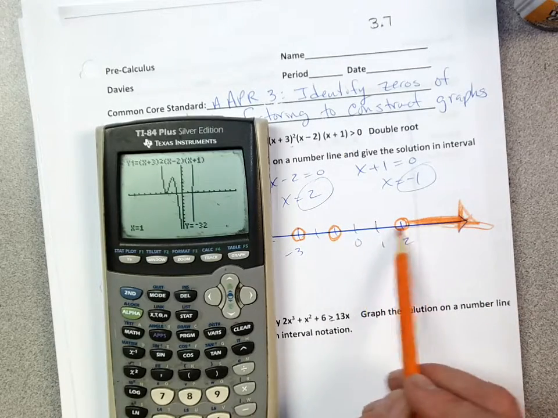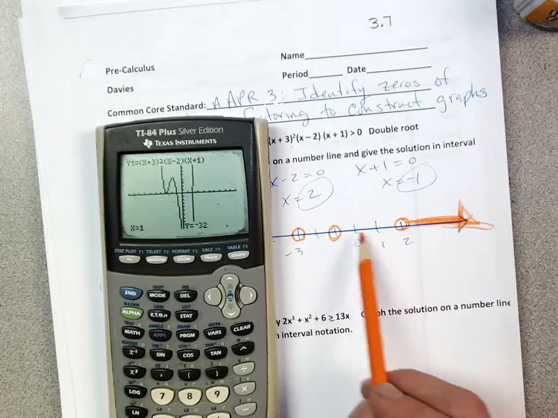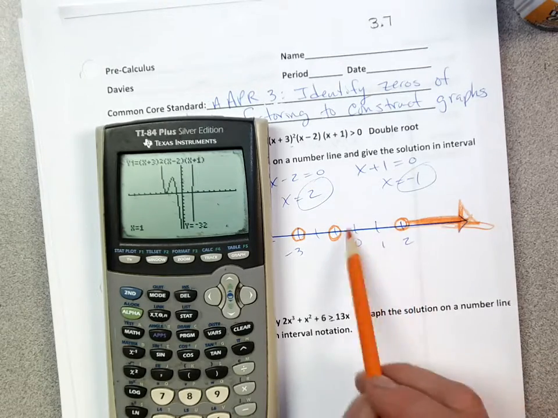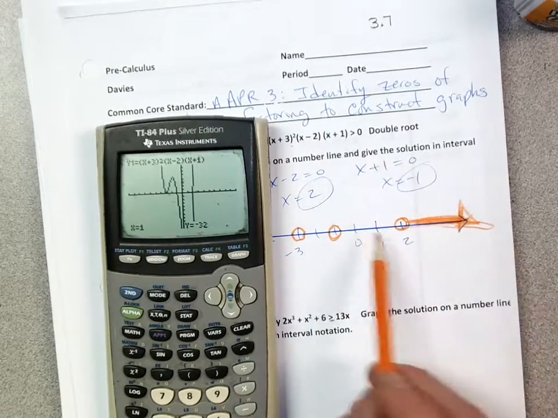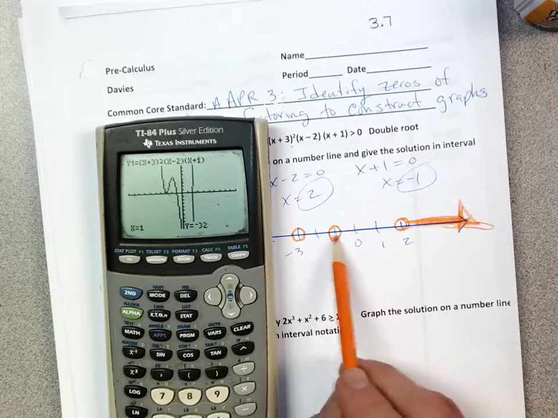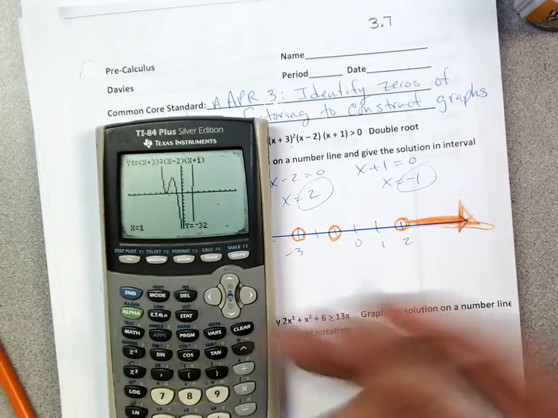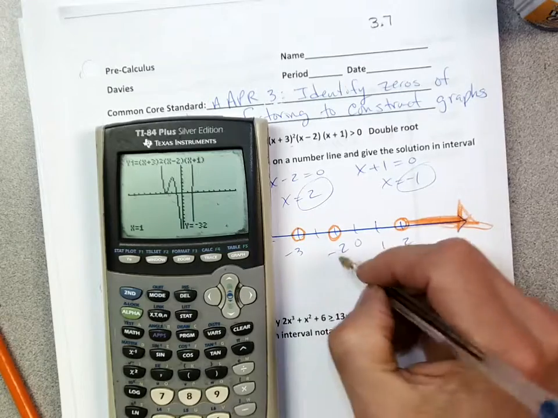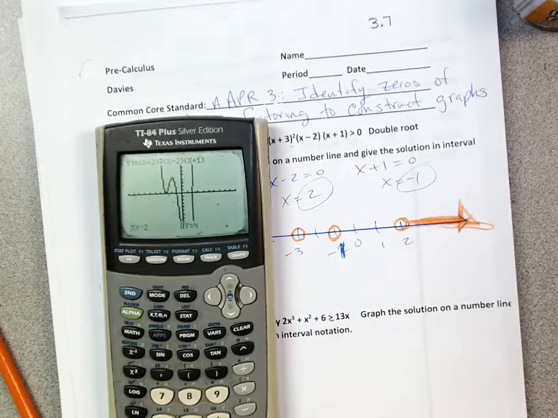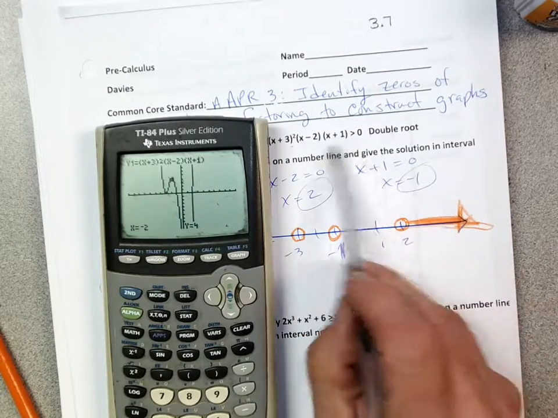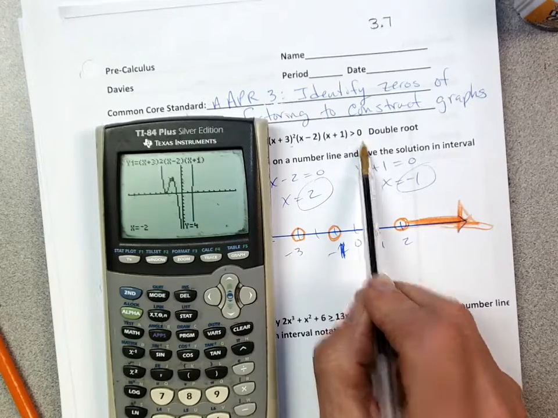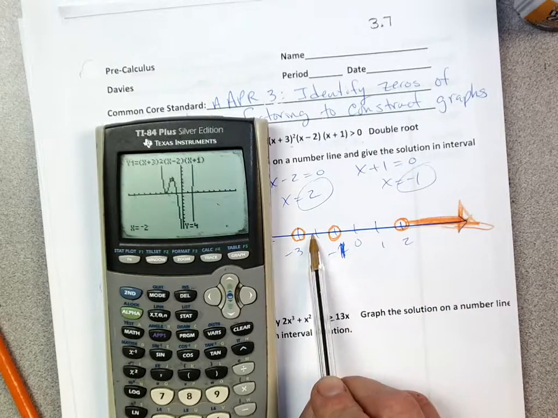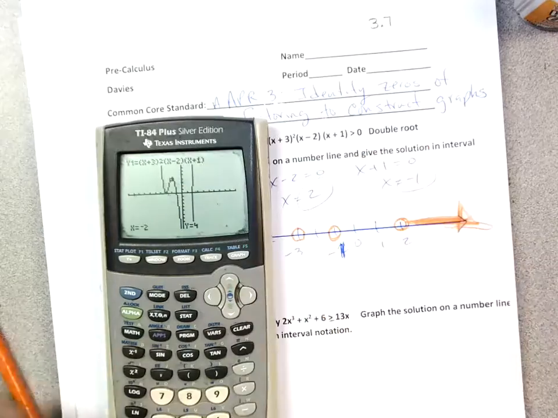So none of this region should be shaded. Everything within this region is going to be negative, which is less than 0. So don't shade that region, okay? So let's test this region. If that's negative 1, let's test negative 2. I get 4. Is 4 greater than or equal to 0? Yes, so everything within this region is going to be positive. You can kind of see it. It's all that region here. So I want to shade that.